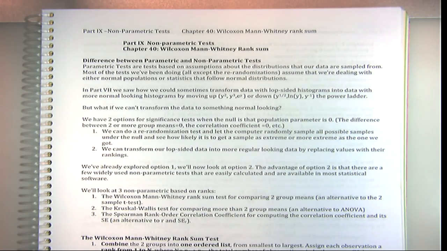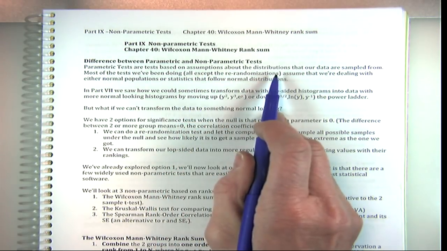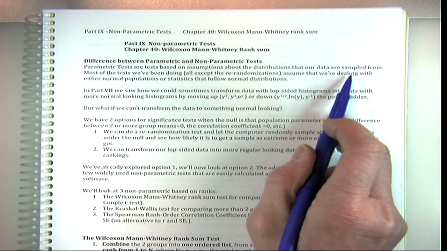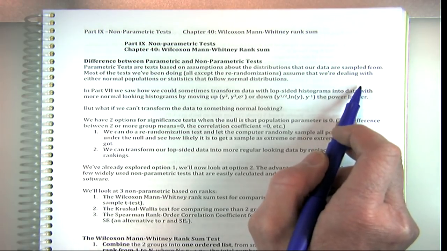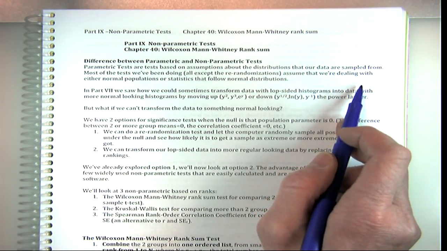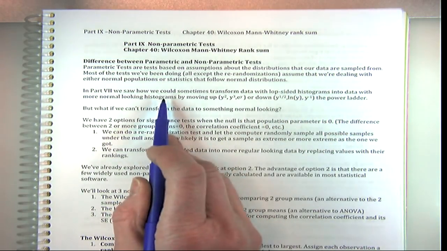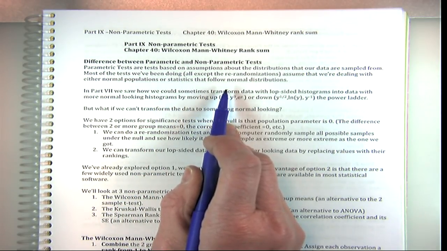Nonparametric statistics are ones not based on knowing or making assumptions about the distributions of the populations that you're sampling from. Parametric tests are based on assumptions about the distributions that our data are sampled from. Like most of the tests that we've been doing, except for those re-randomizations, assume that we're dealing with normal populations or statistics that follow normal distributions.